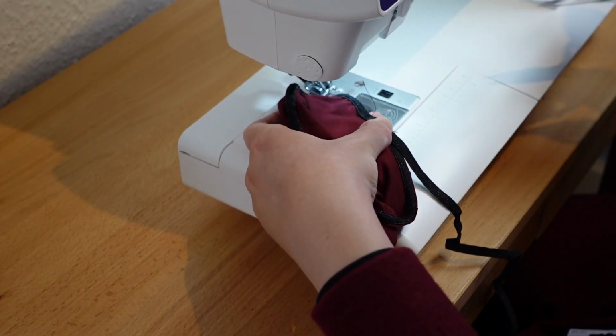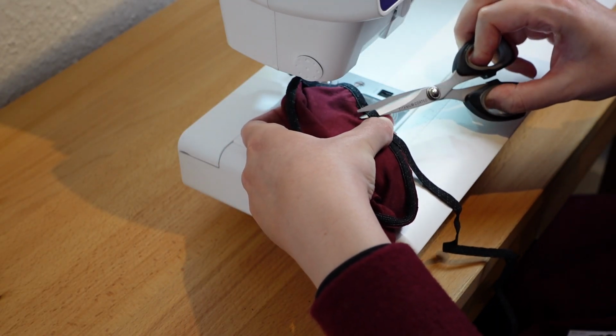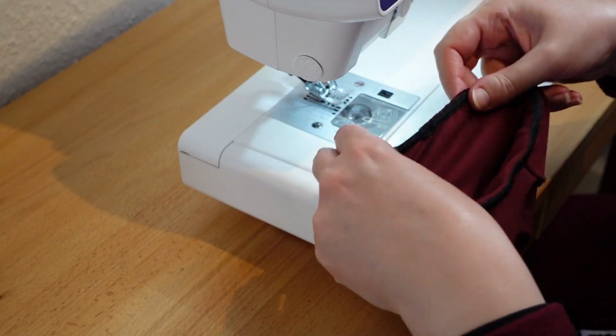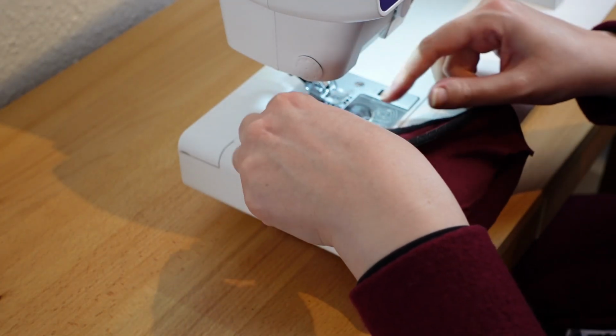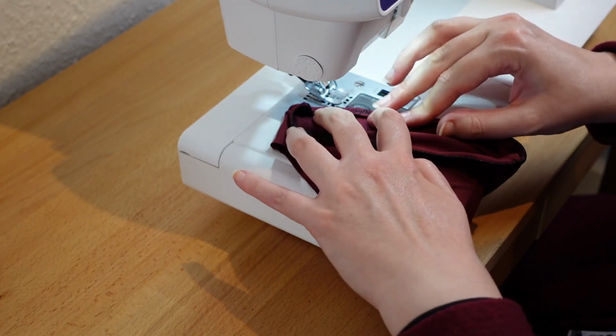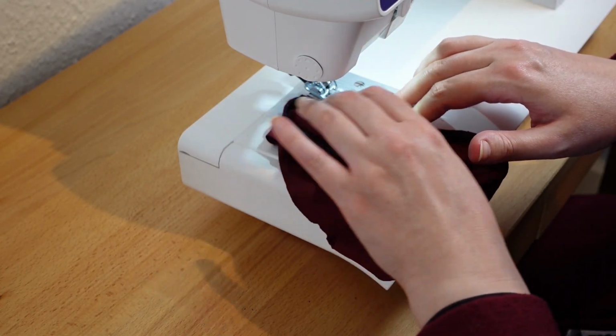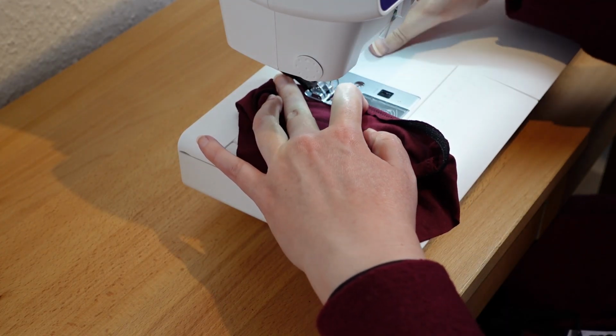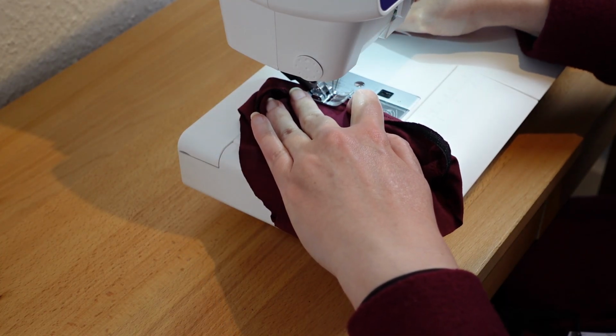And then I will cut the elastic. And flip the fabric over to encase the elastic, and then I will sew this all again.